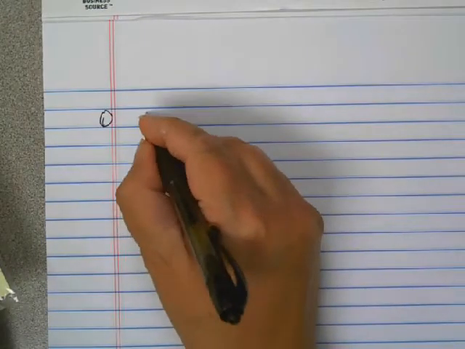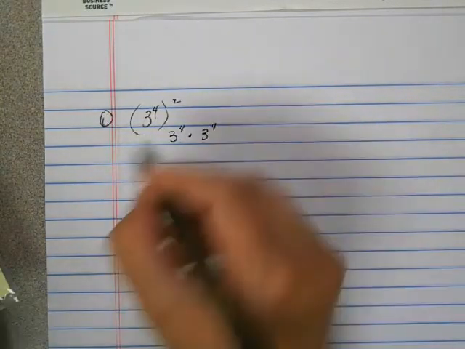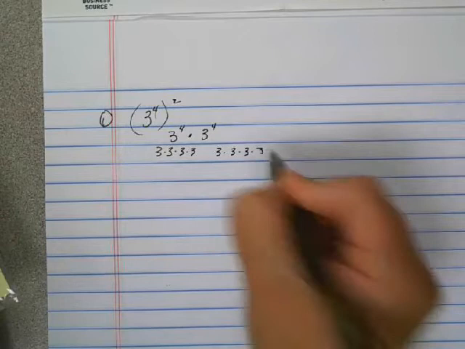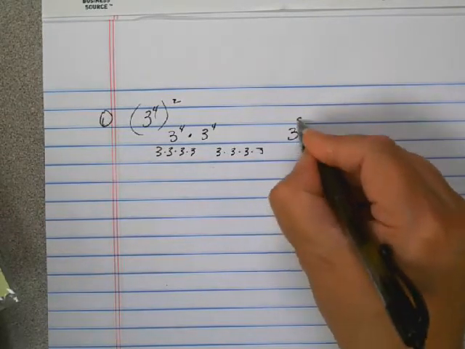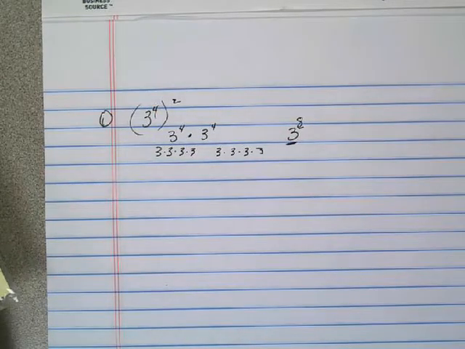We will do 3 to the 4th squared. So what this means is I have 3 to the 4th times 3 to the 4th. So I have 3 times 3 times 3 times 3 times 3 times 3 times 3 times 3. So it ends up then that I have 3 to the 8th power. Now anytime we have just a number to a power, we want to go ahead and simplify that. So you can either type in 3 times itself 8 times, or you can use the caret key on your calculator. I'm going to grab a calculator.